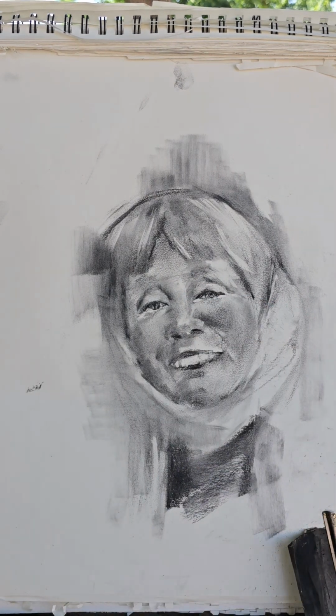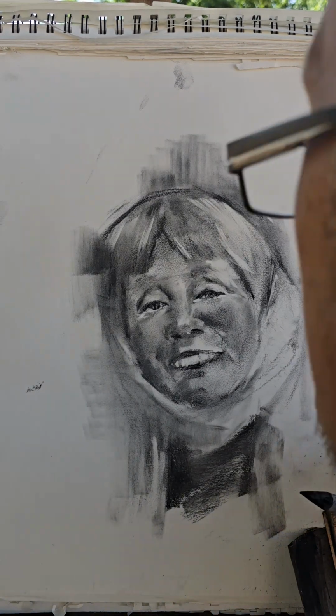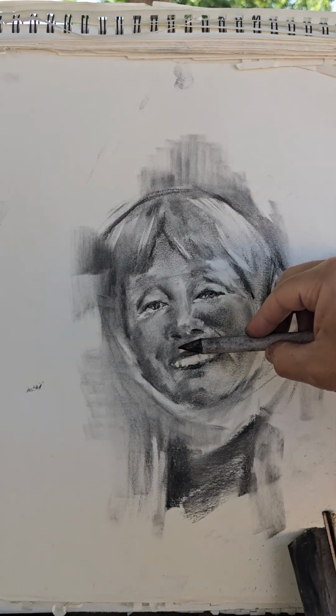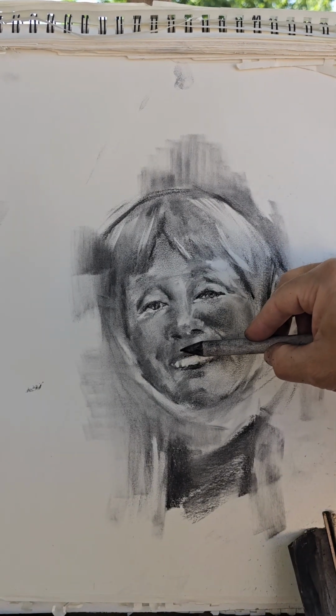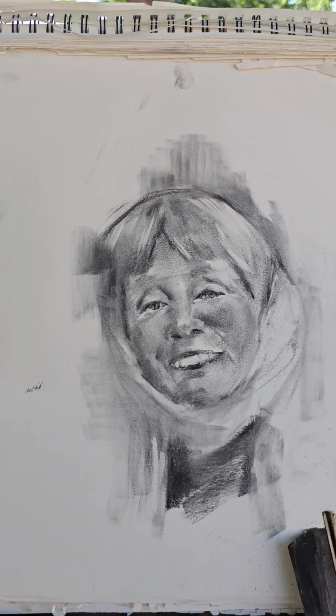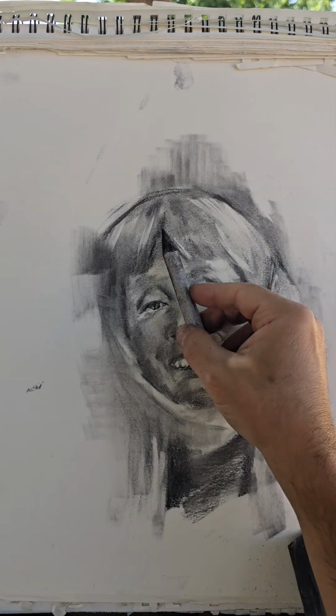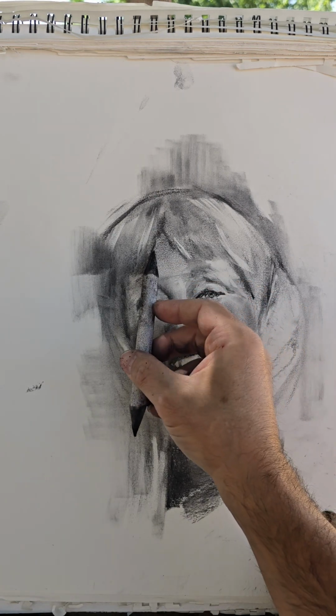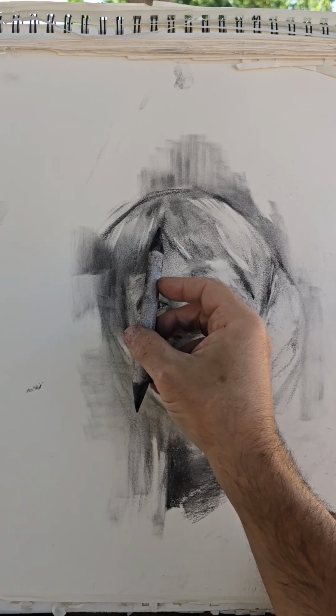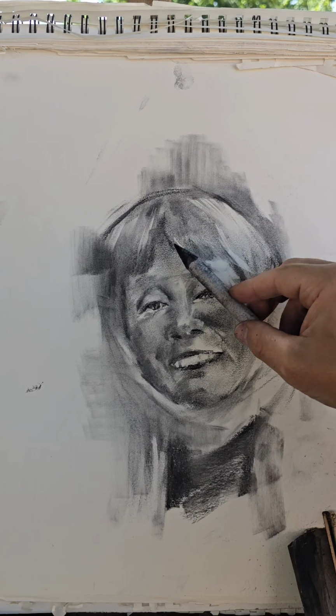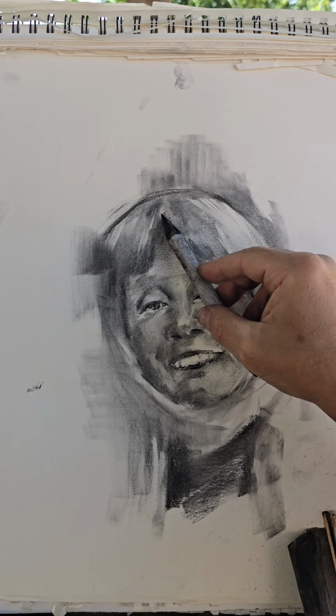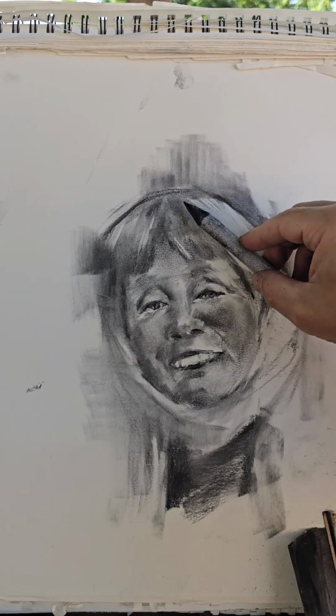Eyebrow there, lift it up. Blend the flesh tone here with the hair.